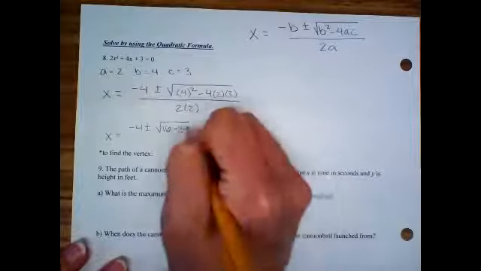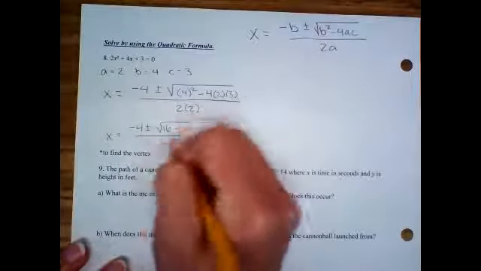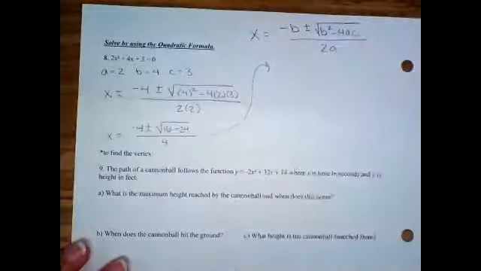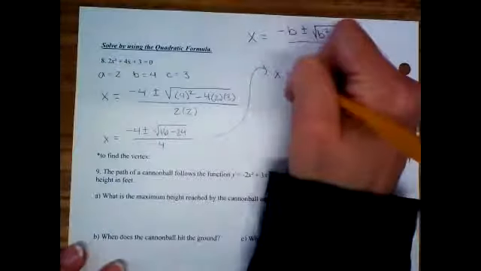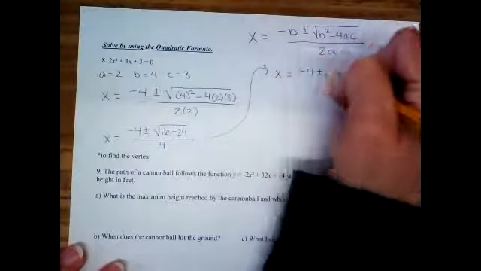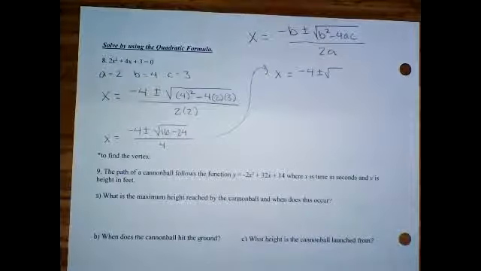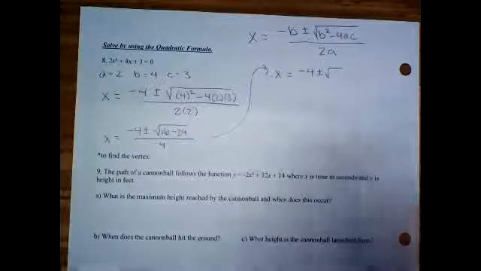Good, 24. And then that's all over 2 times 2, which is 4. We're going to come over here. X equals -4 plus and minus square root 16 minus 24. That will be negative what? Good, -8. Thank you.